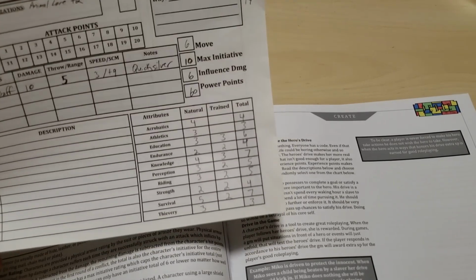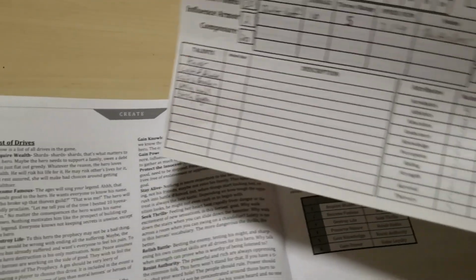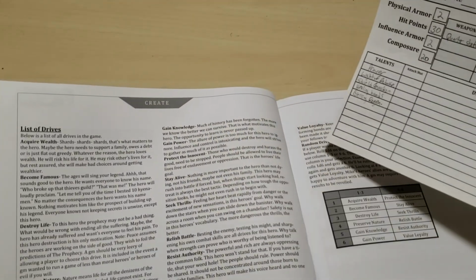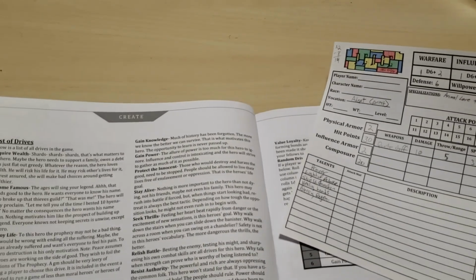If the hero responds in accordance with his hero's drive, the GM will award extra XP for good role playing. So I have to select a drive for my hero. Usually a hero has 12 drives to choose from, plus anything that the player can make up on their own.